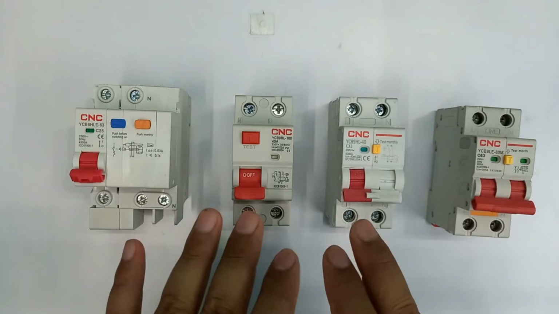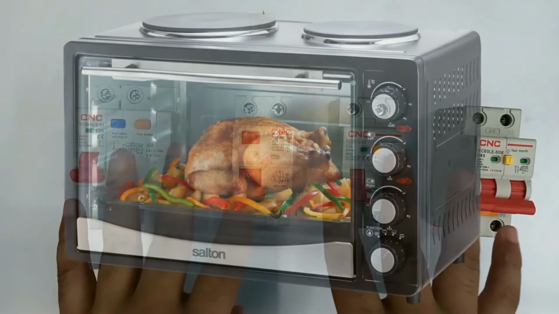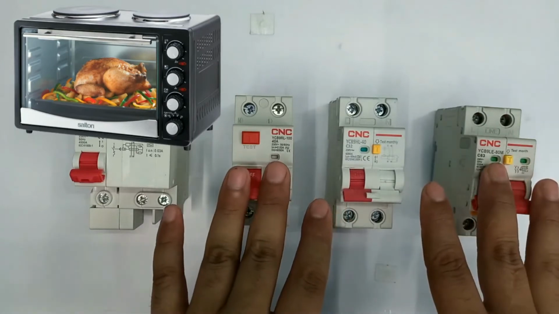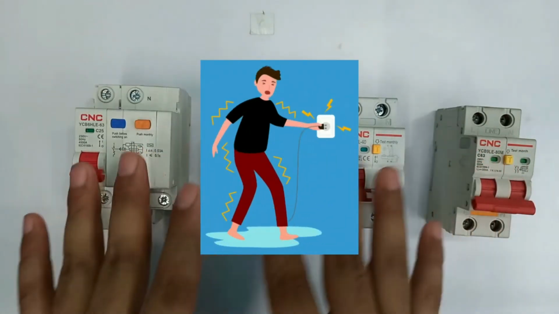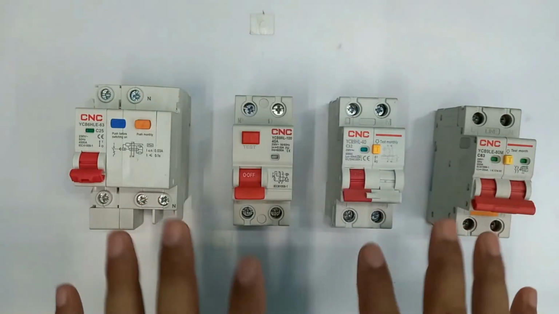Now what is the purpose of using the protective device? The purpose is that you want to protect your machine and human life. Are you getting my point? Because both are precious for us, right, from an industry point of view.